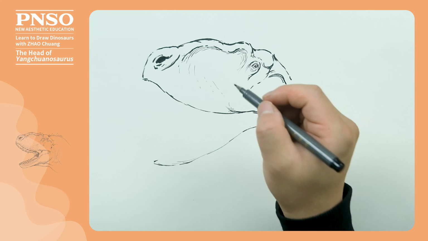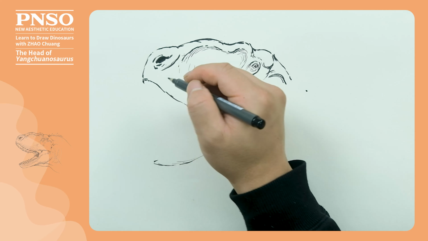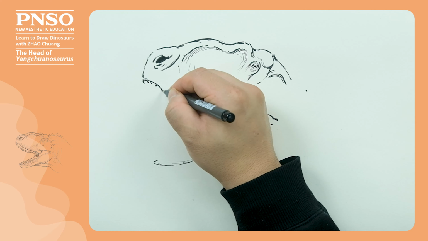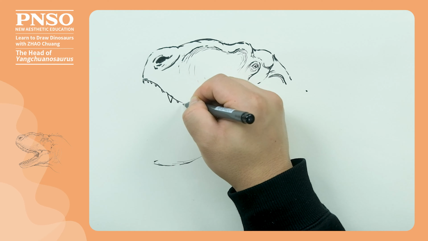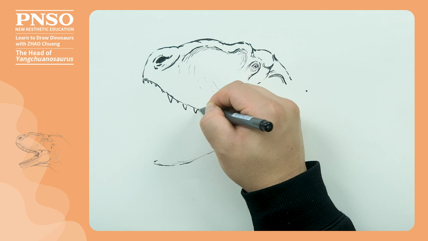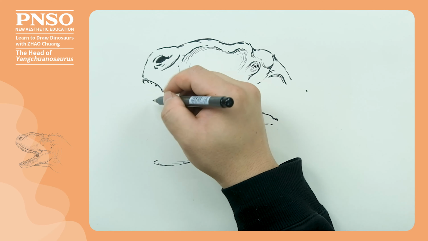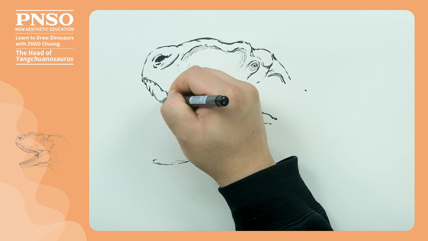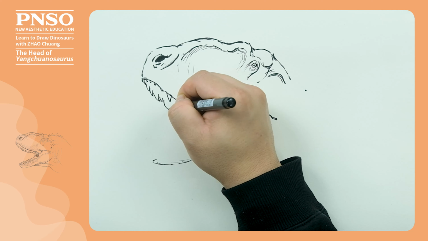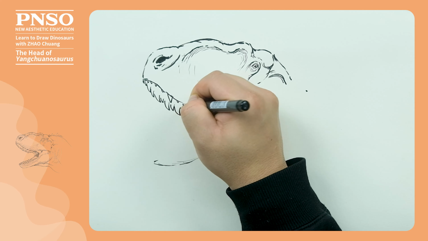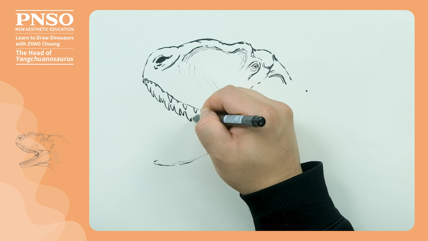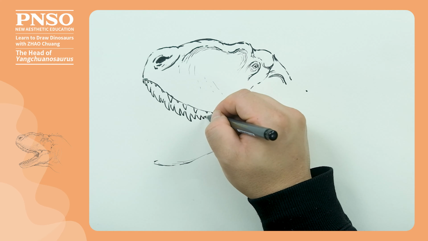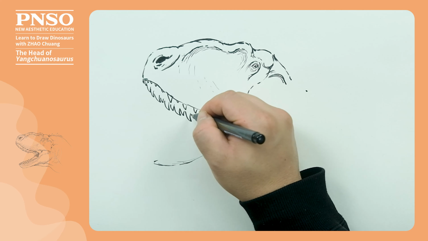We can draw a little bit of the upper teeth. Because they are blocked by the upper lip, only a bit of the tooth tips on this side can be exposed when viewed from the outside. The teeth on the other side can be drawn longer. Then, draw the boundary between the teeth and the gums.